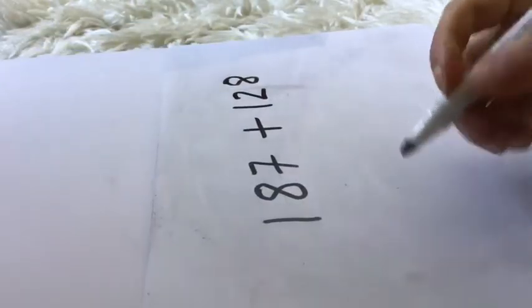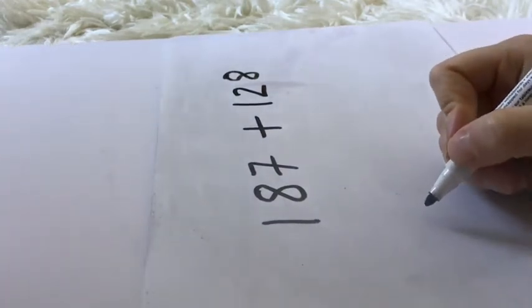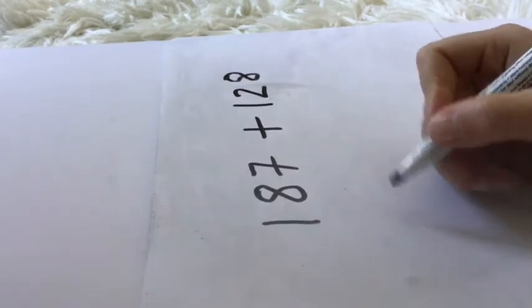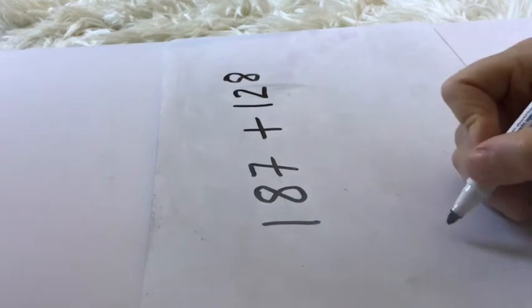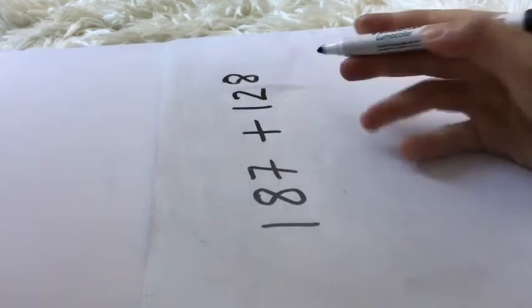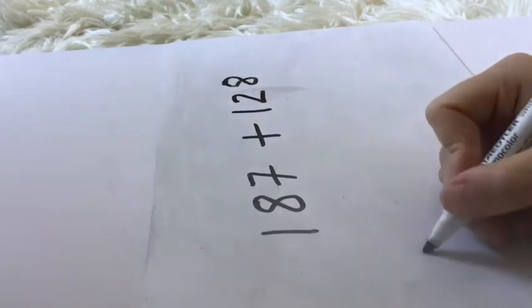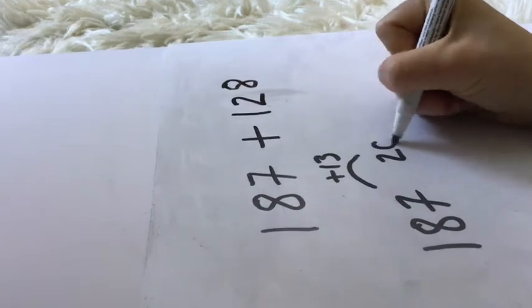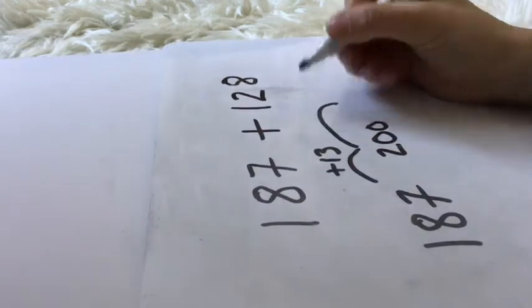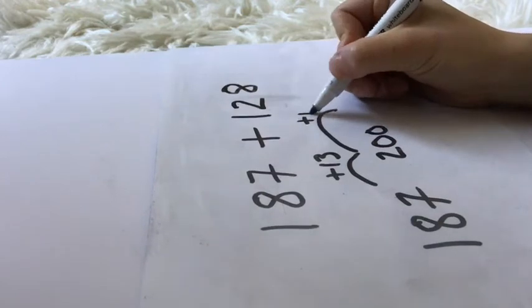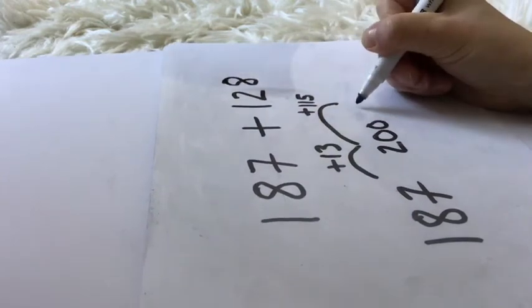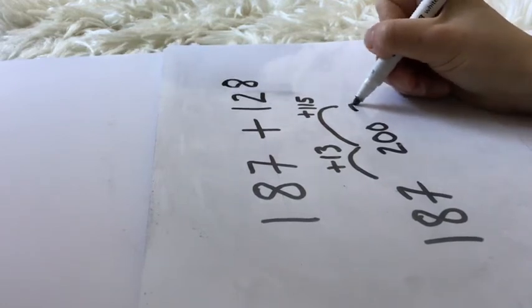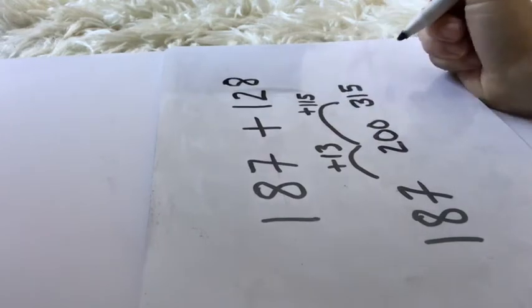So let's say I was adding the number 128 to 187. We know that to get to the next whole number would be 200, and to get to that we need to add 13. So we could take 13 from 128 and add that first. So 187 add 13 gets us to 200. So we've added 13 and we have 115 left to add. So 200 add 115 is much easier to do. So that would be 315.